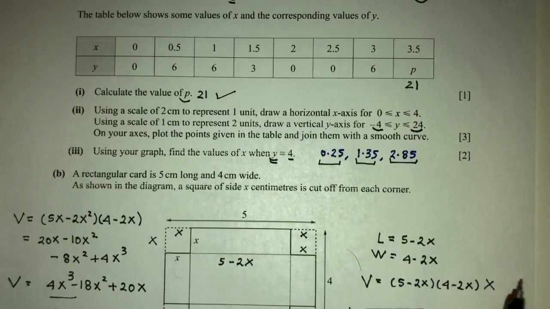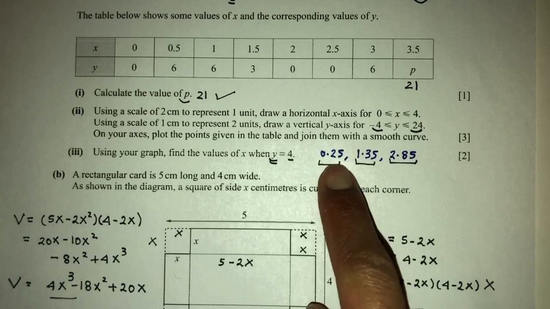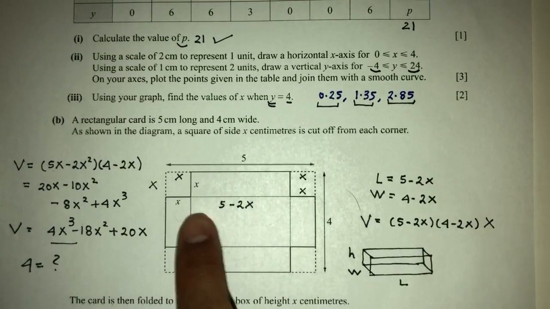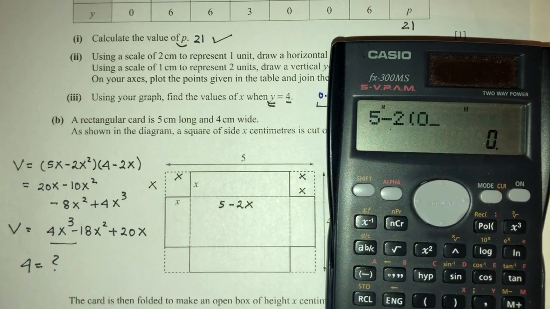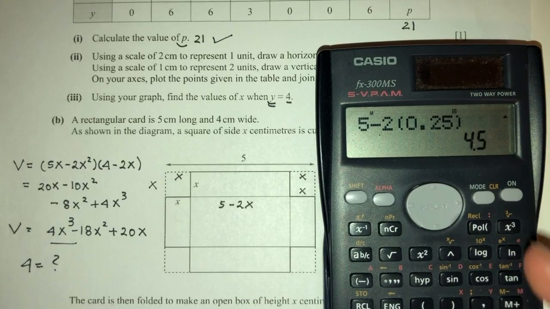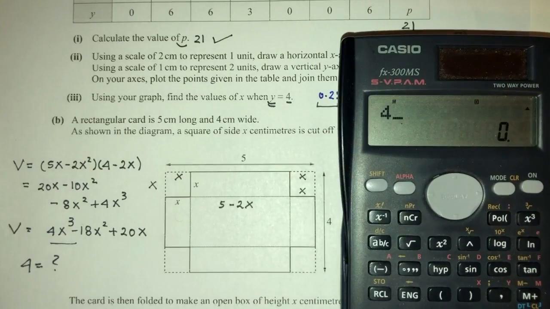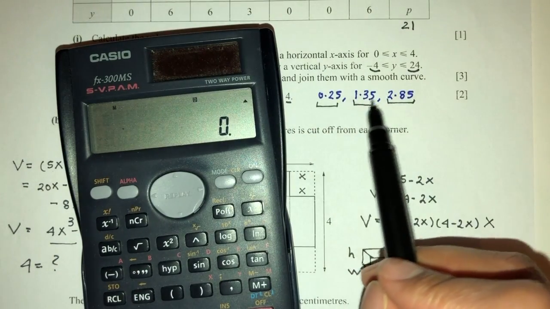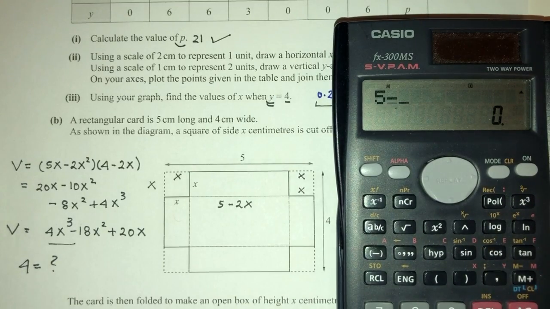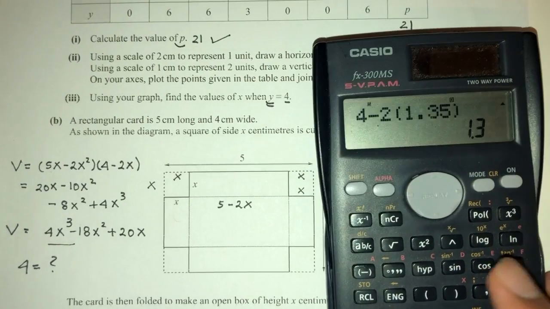For example, if the value of x was this one, we can see which is possible. Can we find the length? Let's try. If x is 0.25, so 5 minus 2 times 0.25, the length is okay. It is a positive value. Can we find the width? The width is 4 minus 2 times 0.25. It is okay as well. It is a positive value. No big deal. Now, can we use this one? 1.35. 5 minus 2 times 1.35. That is okay as well. It is a positive value, which is okay. 4 minus 2 times the value 1.35. And as we can see, it is still okay.